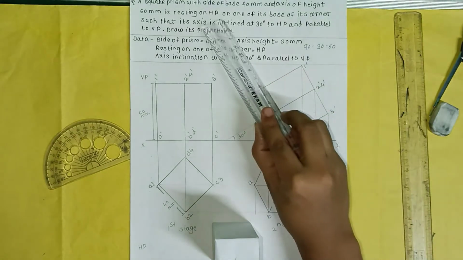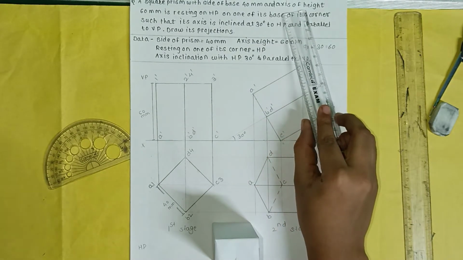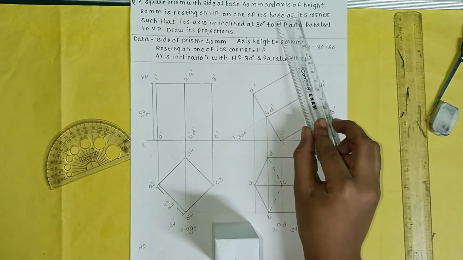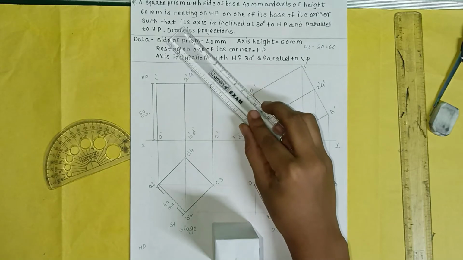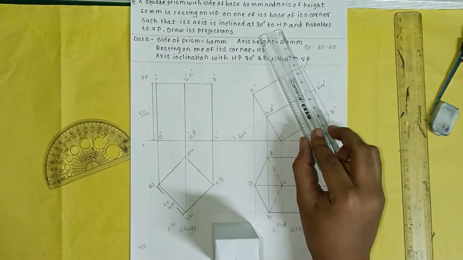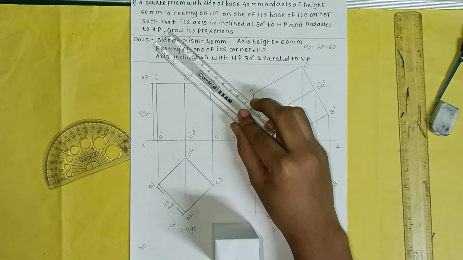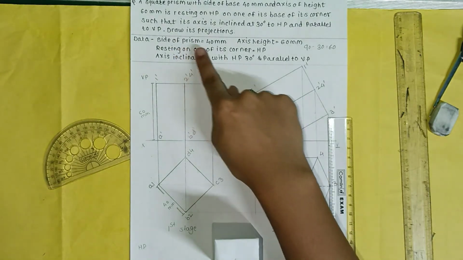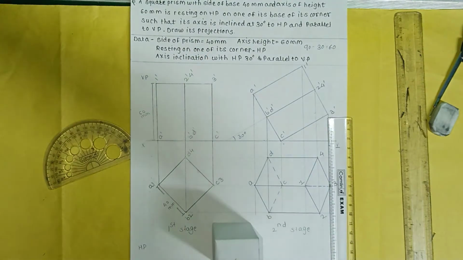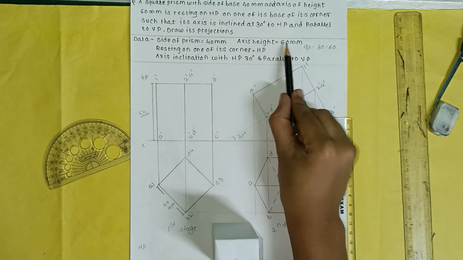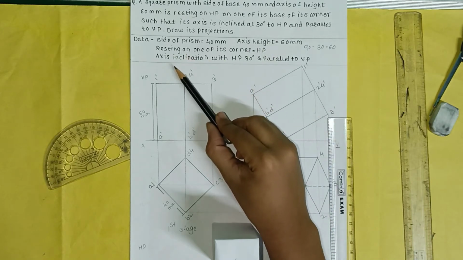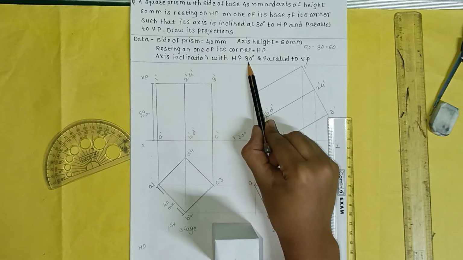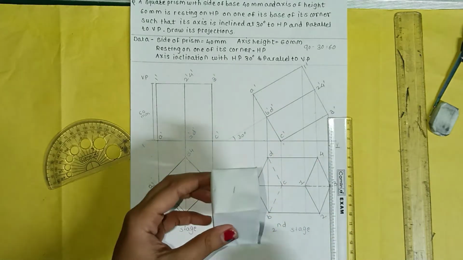A square prism with side of base 40 mm and axis height 60 mm is resting on HP on one of its base corners such that its axis is inclined at 30 degrees to HP and parallel to VP. Draw its projections. So what we need here is side of prism 40 mm, axis height 60 mm, and the condition given is resting on one of its corners on HP and axis inclination with HP is 30 degrees. So let's consider this model first.